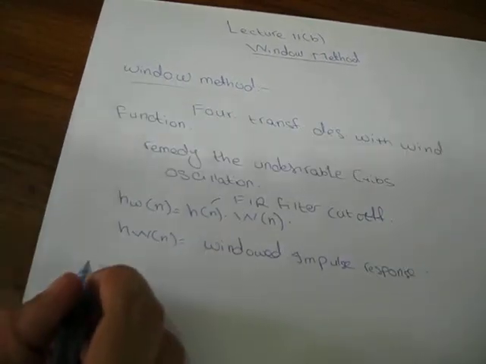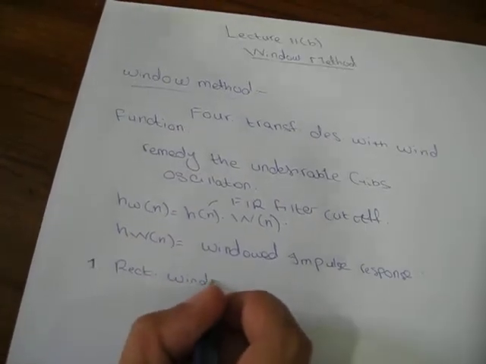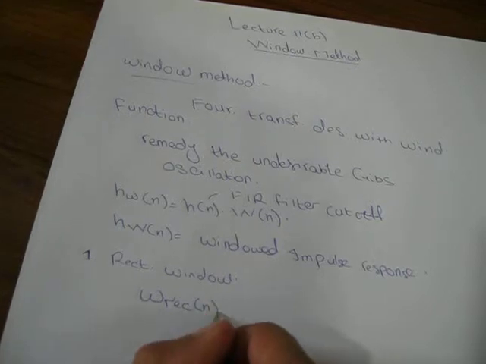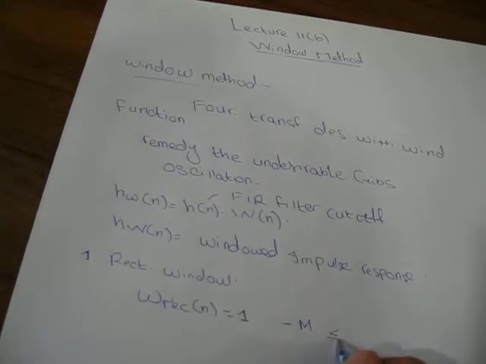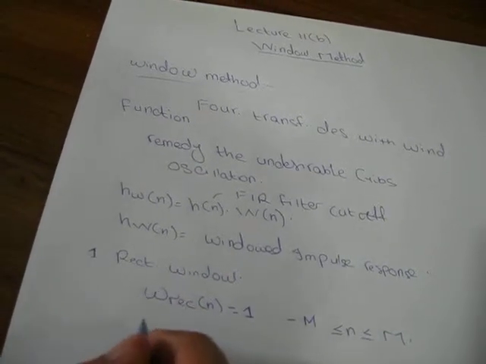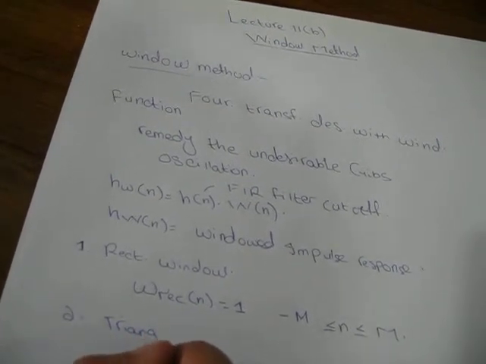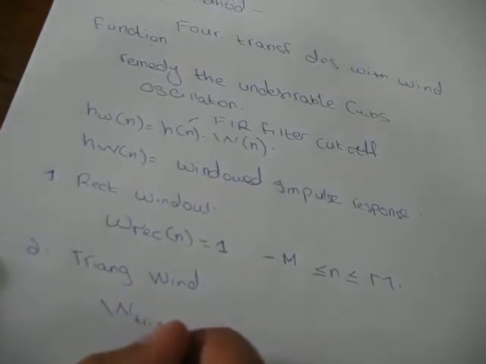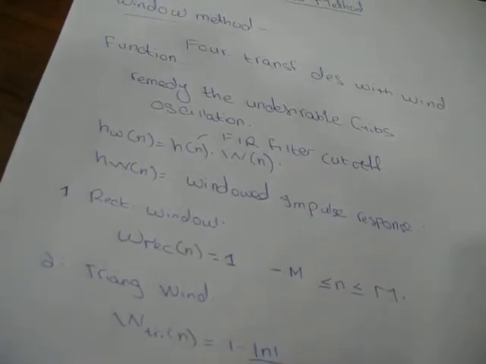Now for the rectangular window, we have W rect of n equal to 1 for minus M less than or equal to n less than or equal to capital M. For the triangular window, it is W tri of n equal to 1 minus absolute n divided by capital M.